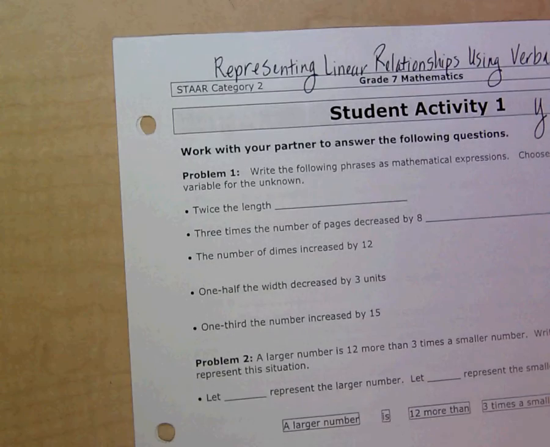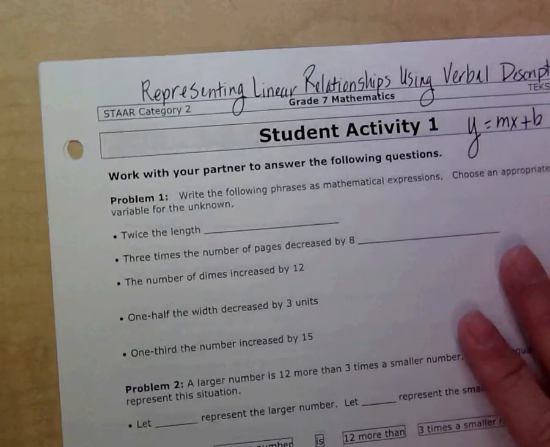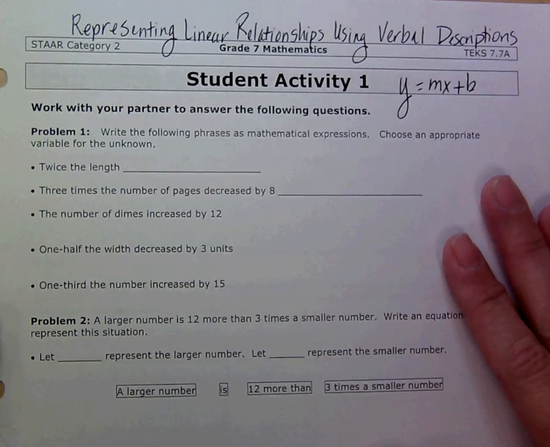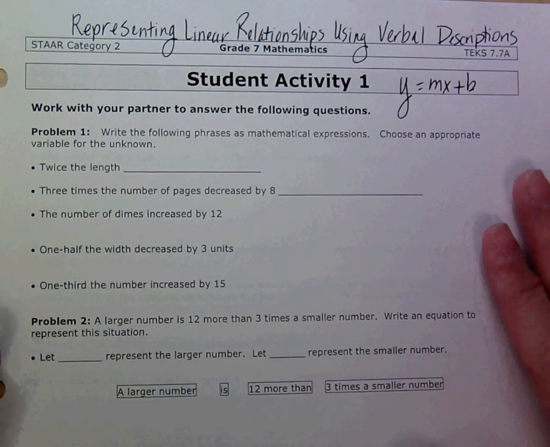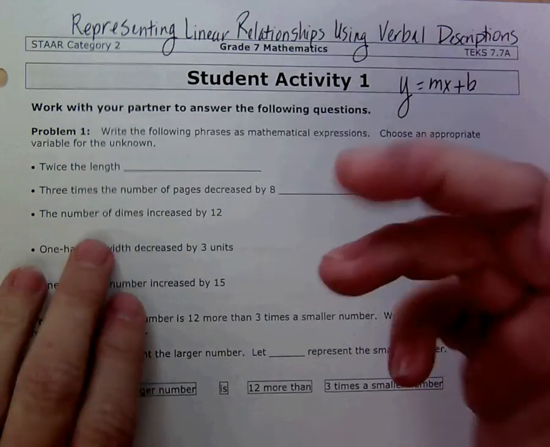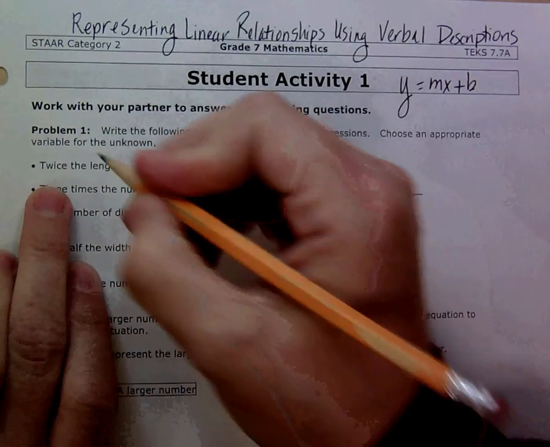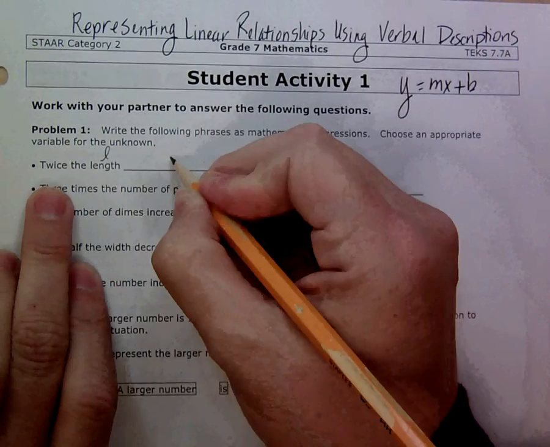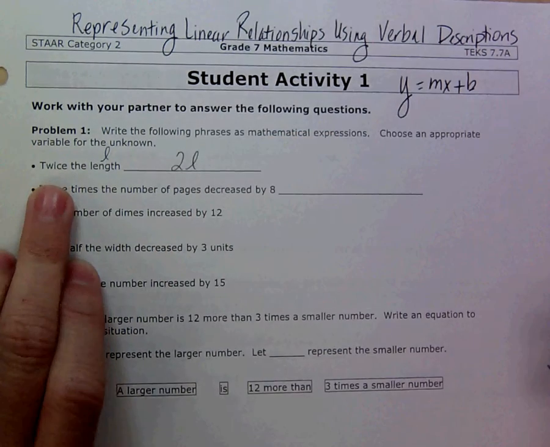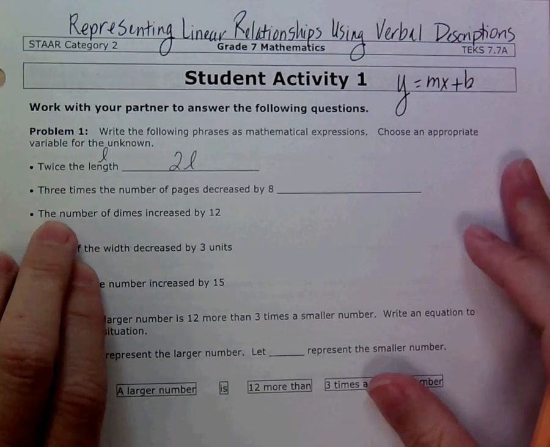Problem 1. Problem 1 says for us to write the following phrases as mathematical expressions and to choose an appropriate variable for the unknown. So we are going to look here. This says twice the length, so we're going to call the length L. So twice that would be 2 times L, and that's all we have to do. Moving on to the next one.